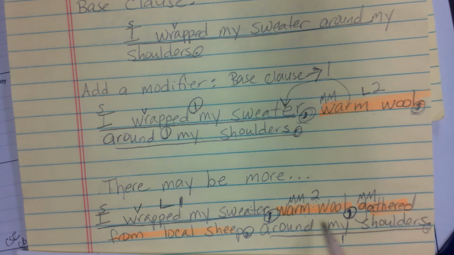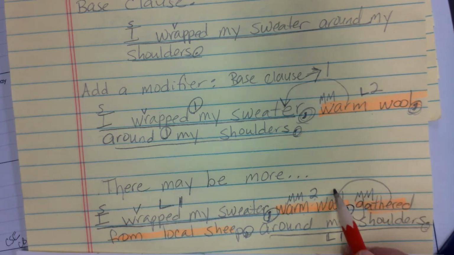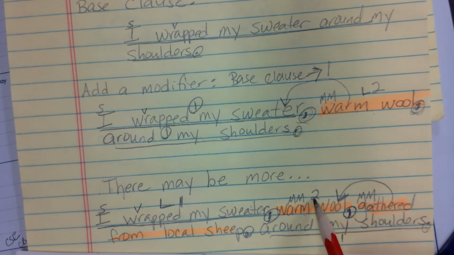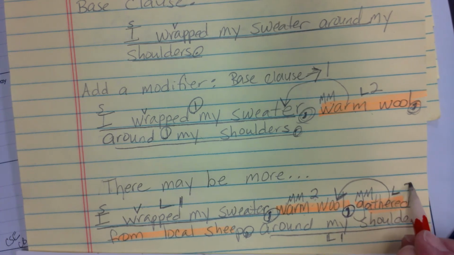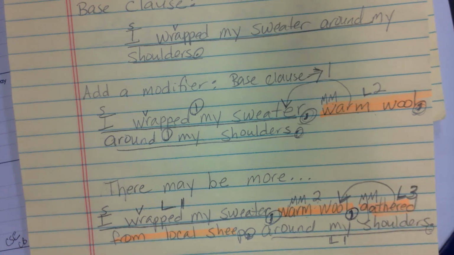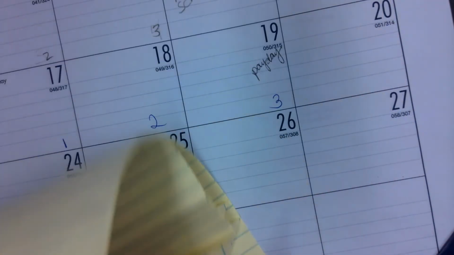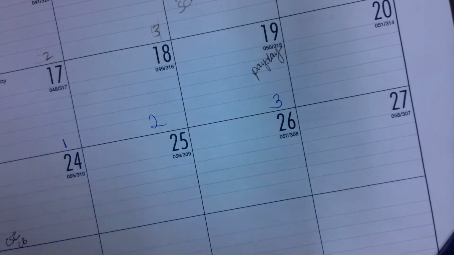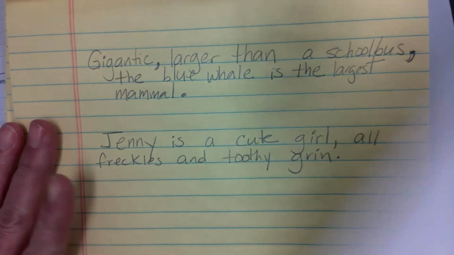Now gathered from local sheep is describing the wool. So something that describes a level 2 is a level 3. All right. That's as far as we'll go in 8th grade. Mr. Stratton may get to level 4s and so on, but I won't.